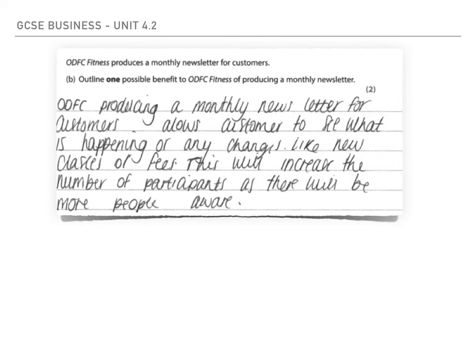Have a read of this student's response. What do you think? How many marks would you award? Is there any context in the response? Again, pause. Have a think, and when you're ready, move on.